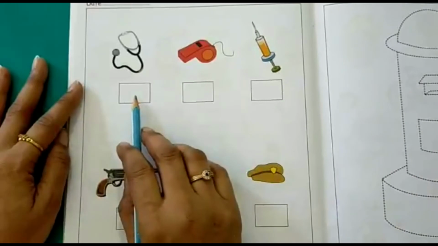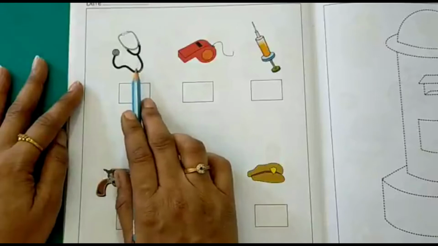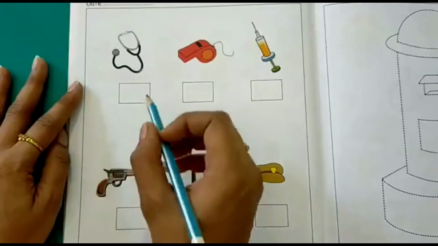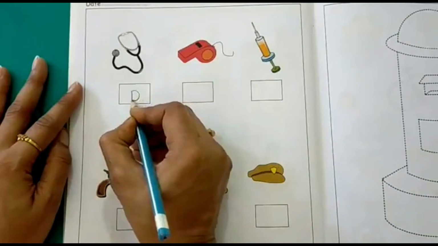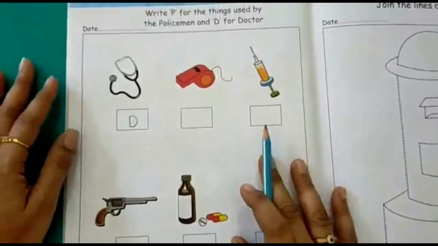So what is this first picture? This is a stethoscope, right? And who uses this? A policeman or a doctor? A doctor uses this, right? So we have to write D in the box below. Doctor uses a stethoscope, right?